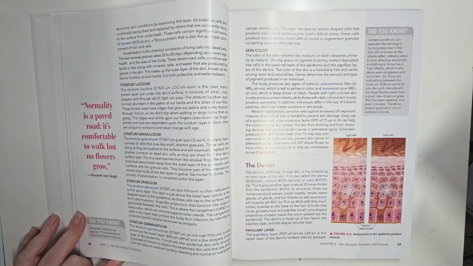Skin color. The color of the skin, whether fair, medium, or dark, depends primarily on melanin, the tiny grains of pigment, coloring matter, deposited into cells in the basal cell layer of the epidermis and the papillary layers of the dermis. The color of the skin is a hereditary trait and varies among races and nationalities. Genes determine the amount and type of pigment produced in an individual.